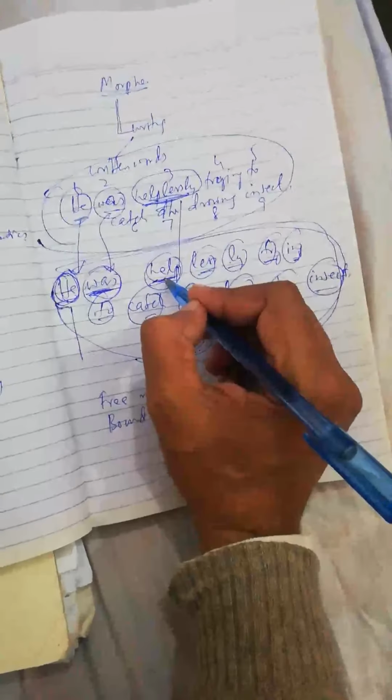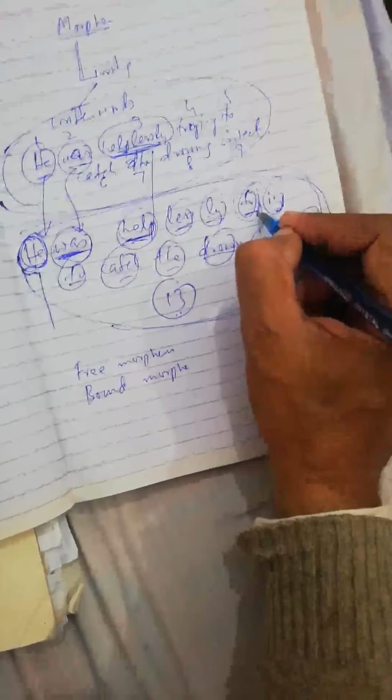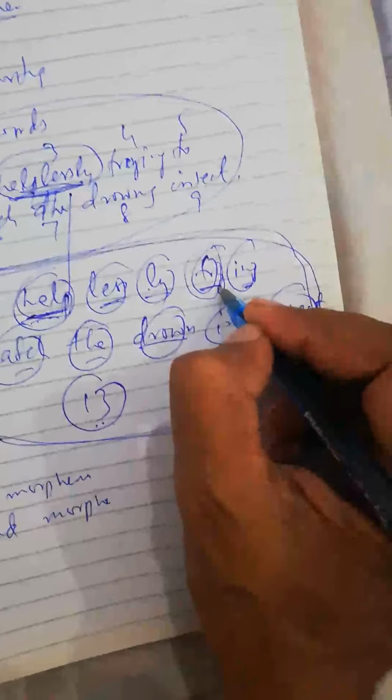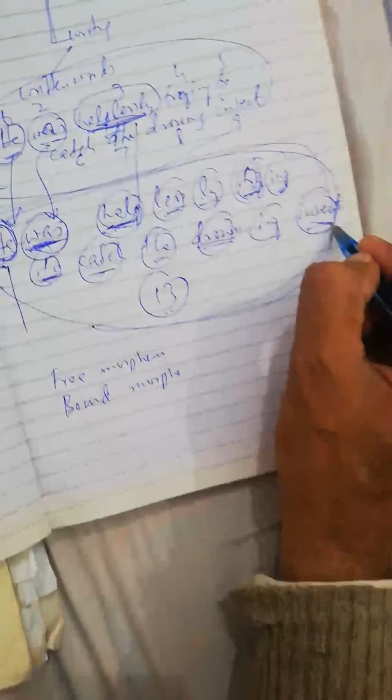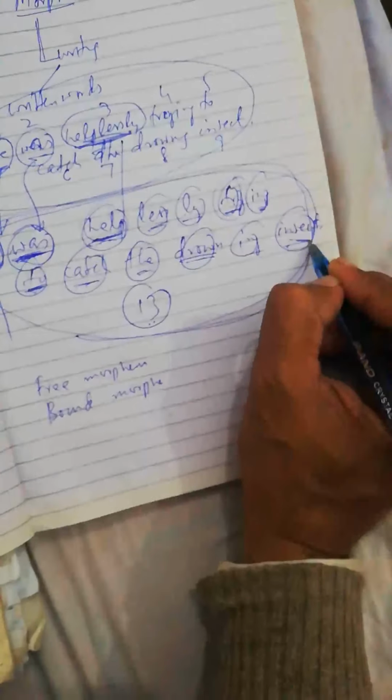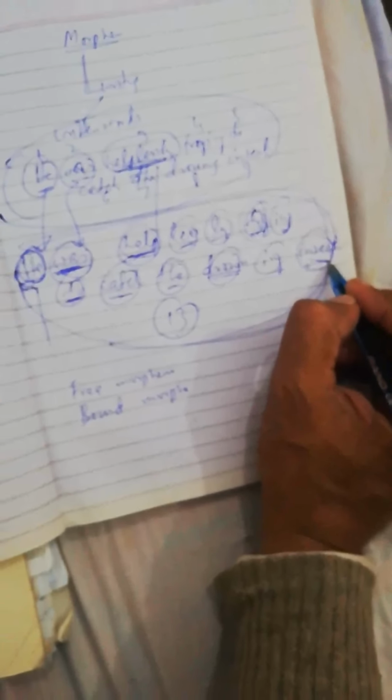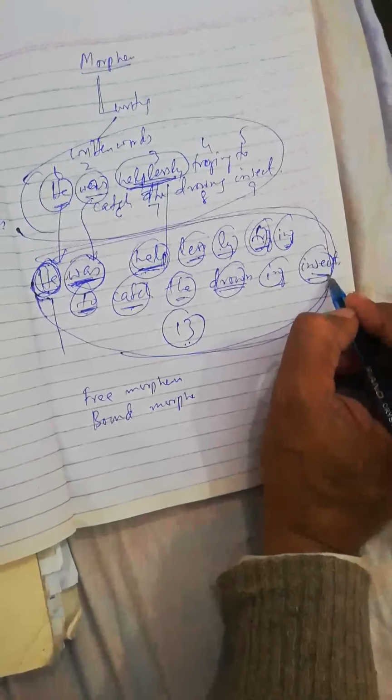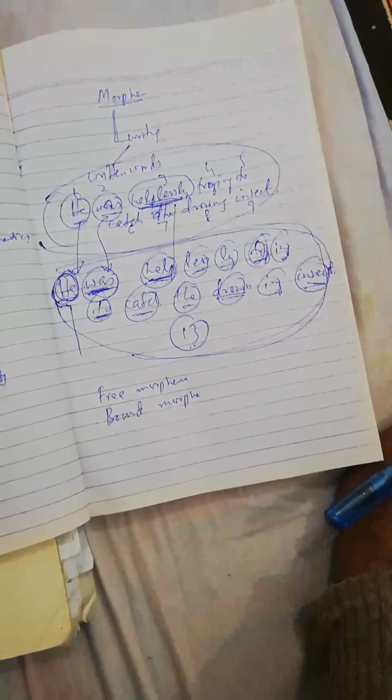They are actually the 8 or 9 parts of speech in English, the items which are entered into a dictionary: try, to, catch, the, drown, insect. These are known as free morphemes. A free morpheme is a morpheme which can stand on its own and does not need any support.